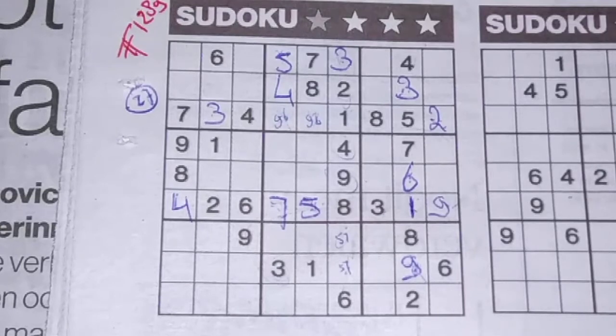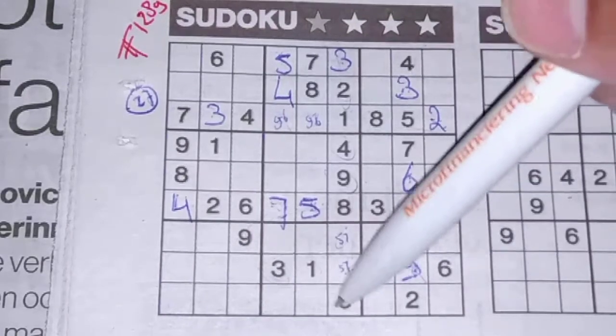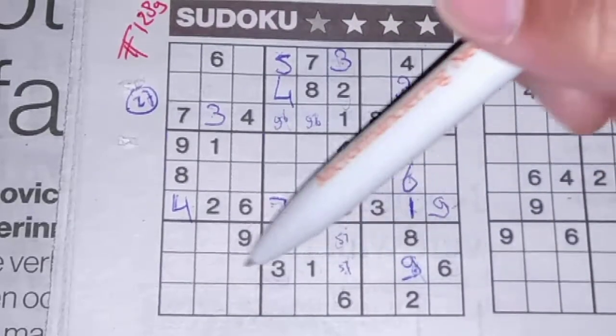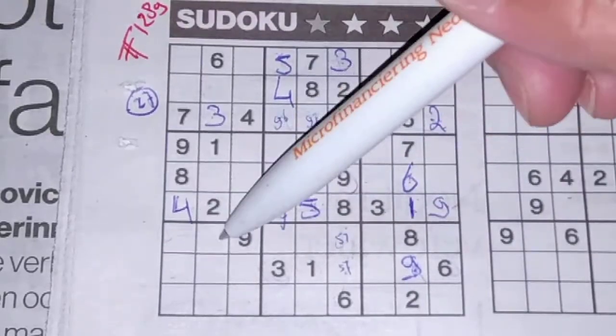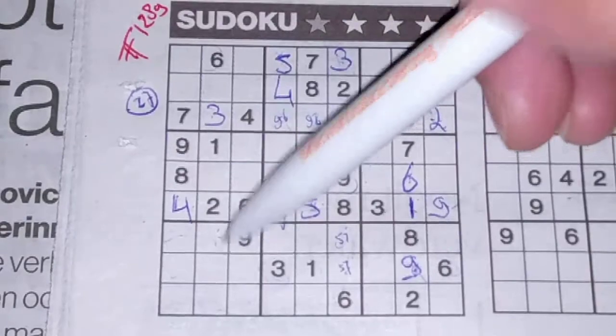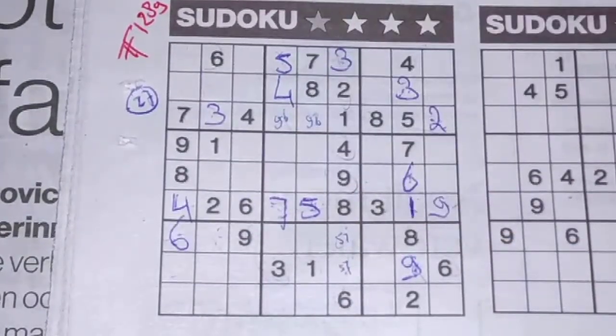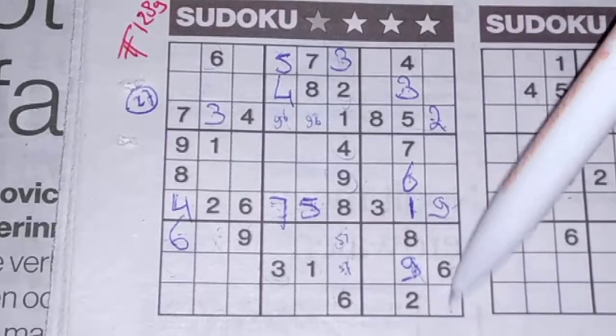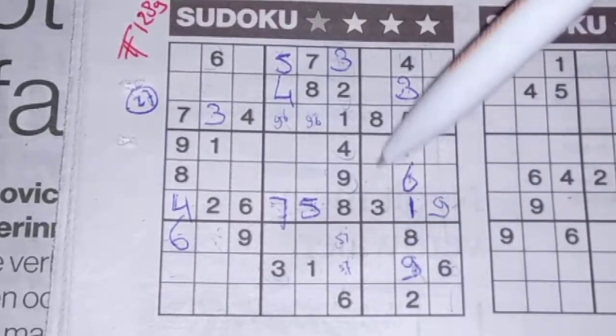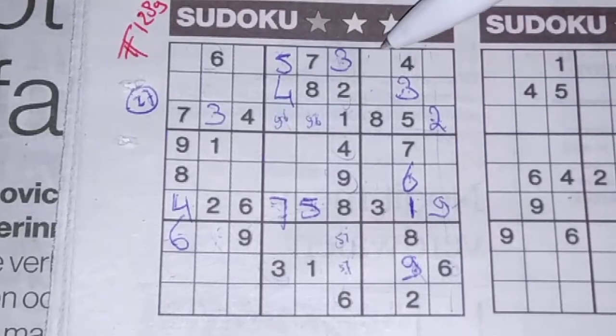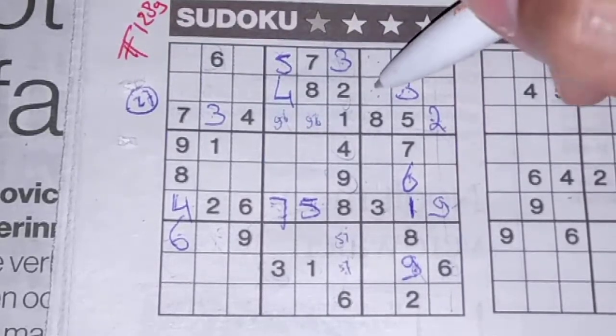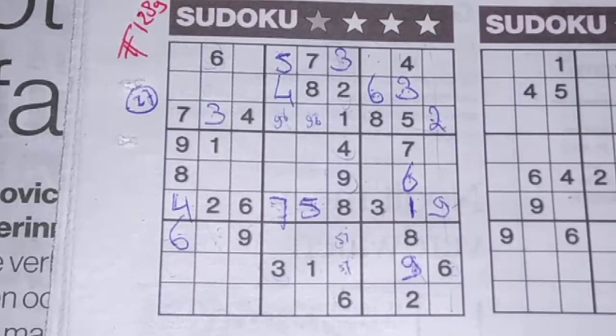Then 6 in this row, 6 in the row above. So that row, the only 2 places for the 6 should be here. Oh, there we see here 6, no 6 there, 6 should be here. 6 in this column, 6 in the column next. So in that column, the only 2 places for the 6 should be here or there. We see here 6, no 6 there, 6 should be here. Then I cannot continue with the 6.